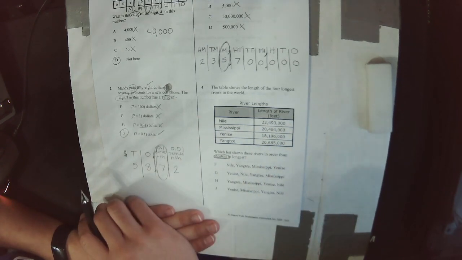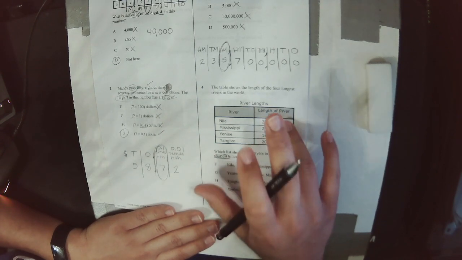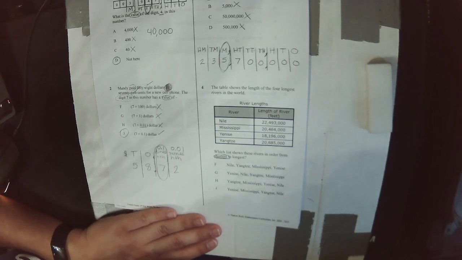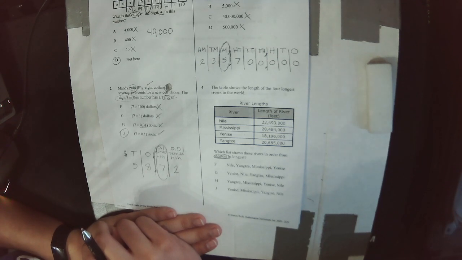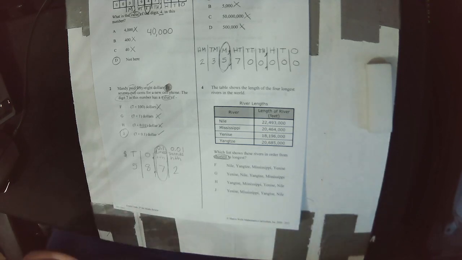So they want me to give them the rivers, and they want me to start with whichever river is the shortest river, which means am I looking for a smaller number or a bigger number? If I want a shorter river, do I need a smaller number or a bigger number? Kylie? Exactly. If I'm looking for the shortest one, I need the smallest number.